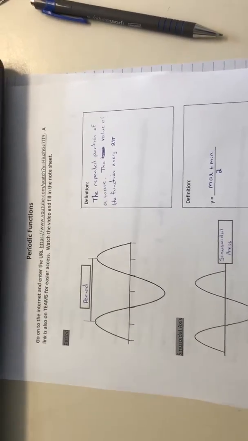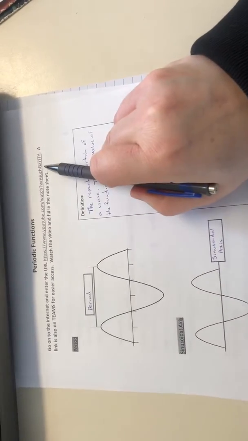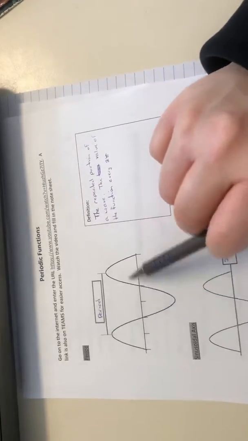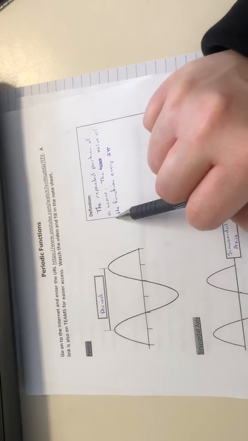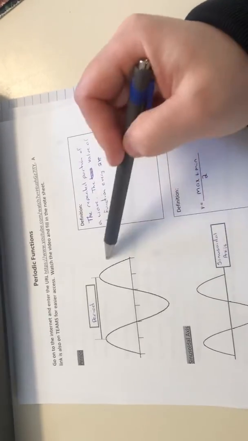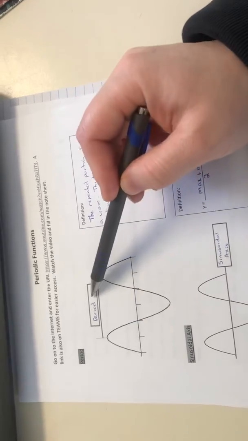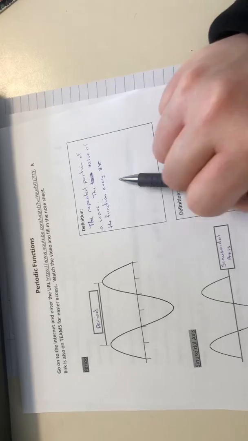Okay, prior to the break, you were given this assignment, which I'd like to briefly go over. You were to go to this YouTube site and just make notes based on what the individual was saying. From there, we learned that from peak to peak here is known as the period, and essentially this is just the repeated portion of the wave.